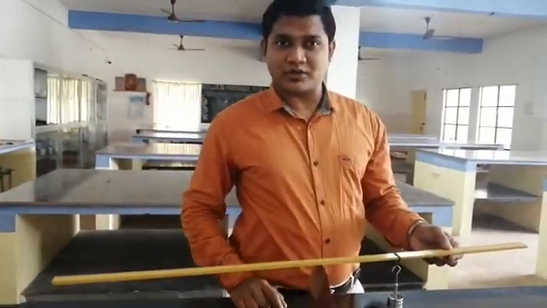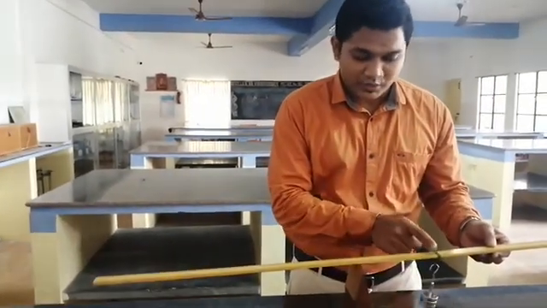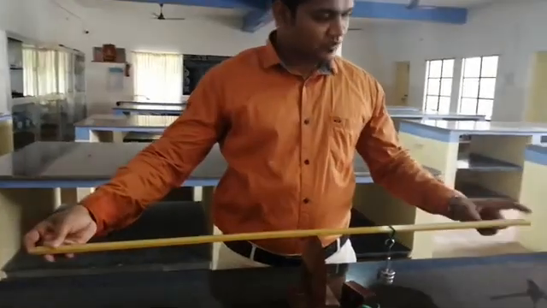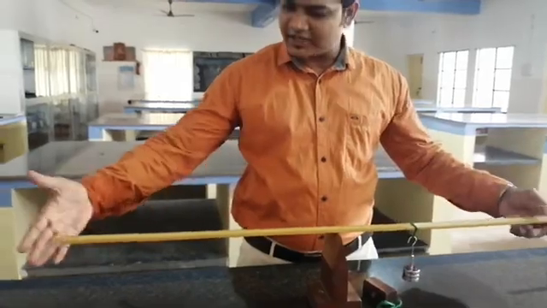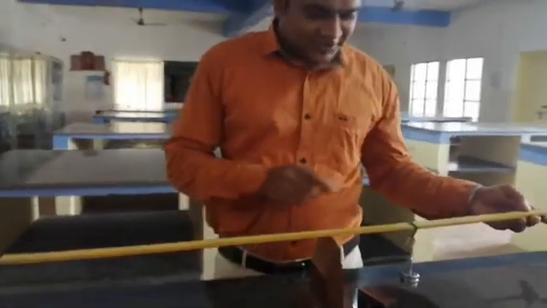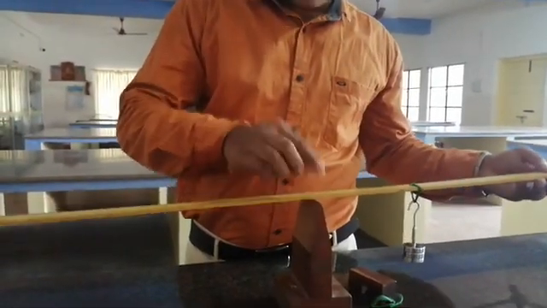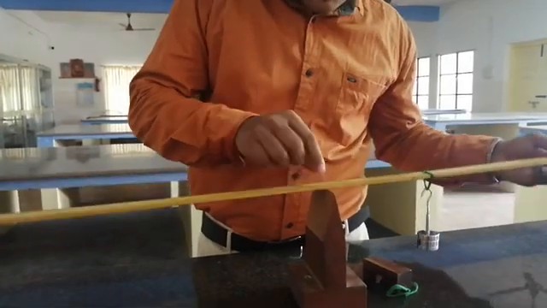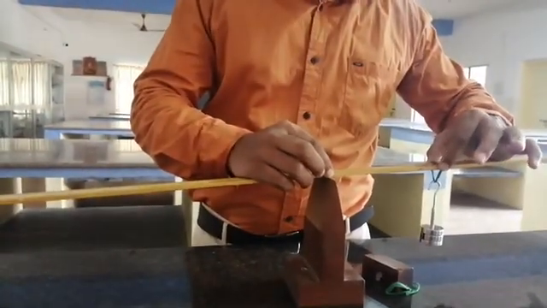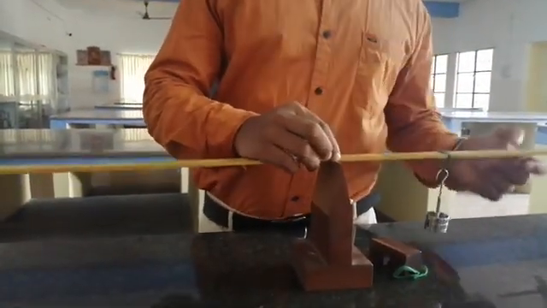Moment of force, M, is equal to force into distance. Which distance will you measure? This much length we have. You can measure the entire distance of 1 meter, or this distance. Which is correct? This point is the point of rotation. From this point of rotation to the mass point, the force point, this is your distance. Force into distance is the moment equation.